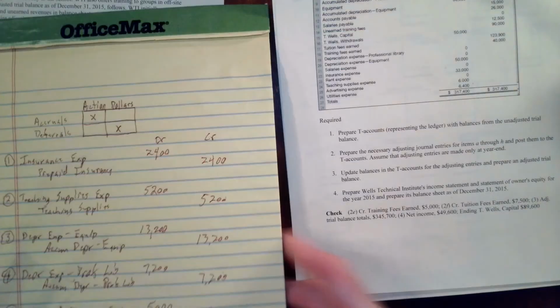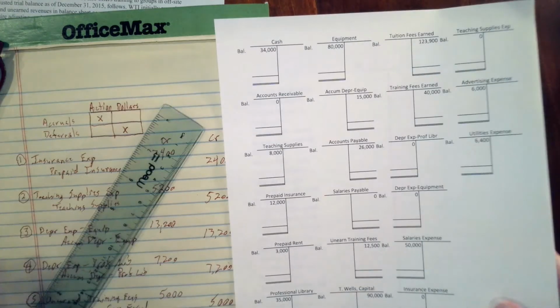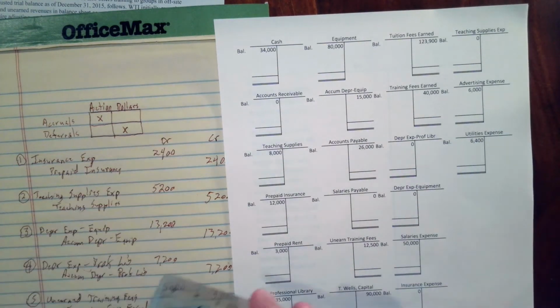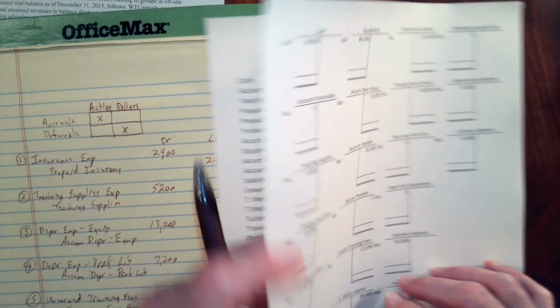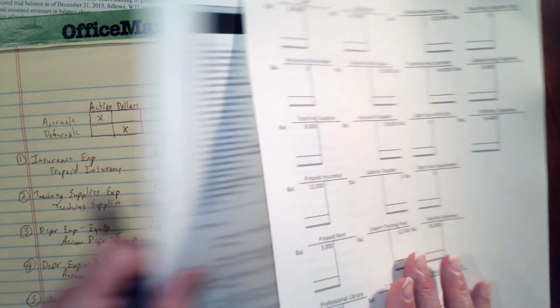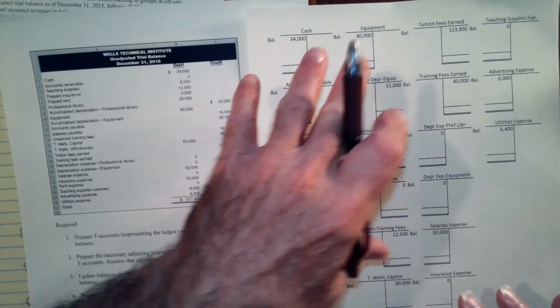What I have is a printout. This is off of an Excel spreadsheet, but I did T accounts right here, and I've already entered in the balances from the unadjusted trial balance here. So all the accounts and all the dollar amounts have been put in here.